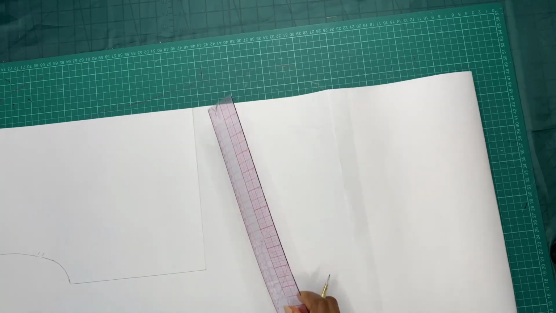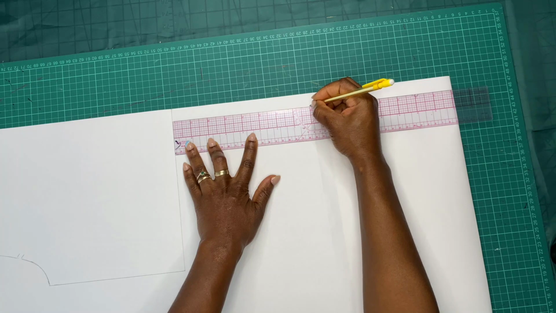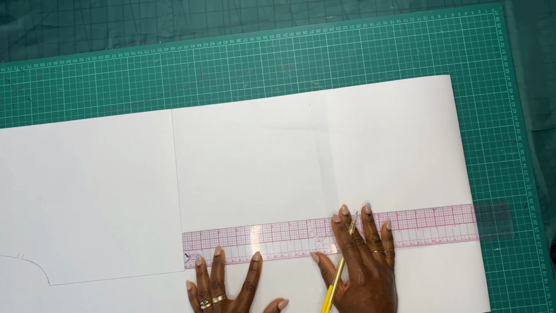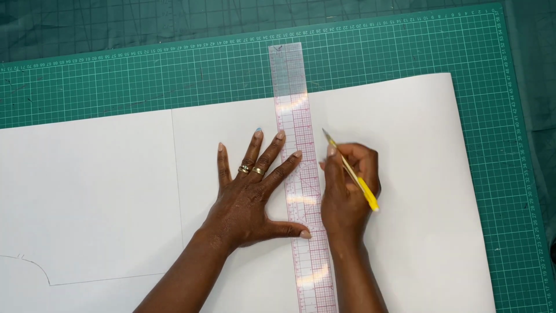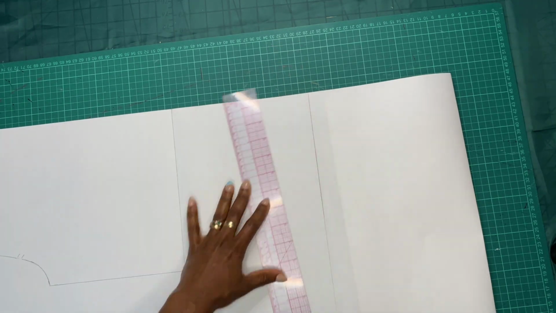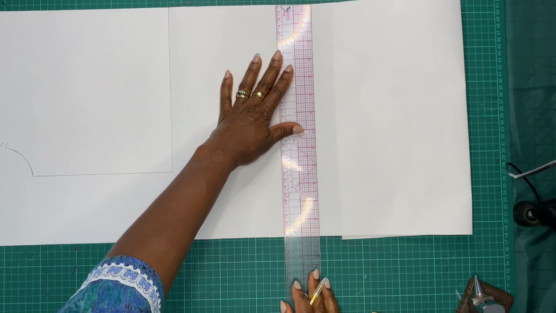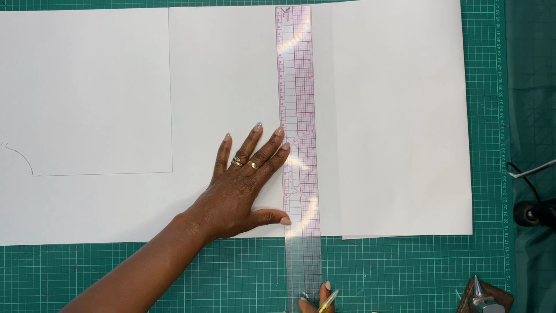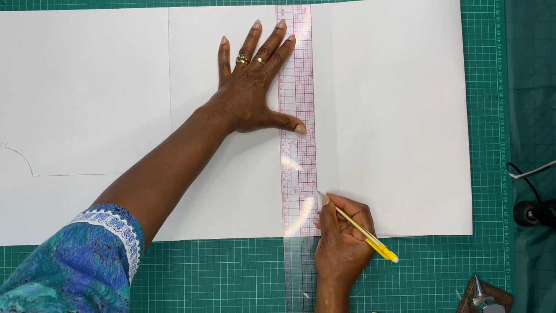I will open it out and we will now mark the waist to hip measurement next. Usually it's between 8 and 10 inches. So I'm using 8 inches in this case. So I mark that right through. And then I'll go ahead and square out from the center back line like this. So I will now mark quarter of the hip measurement. The hip is 42 inches, so a quarter of that is 10.5 inches. So I'll mark 10.5 inches here.